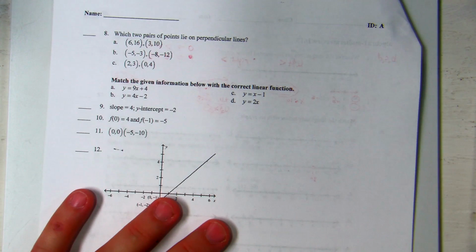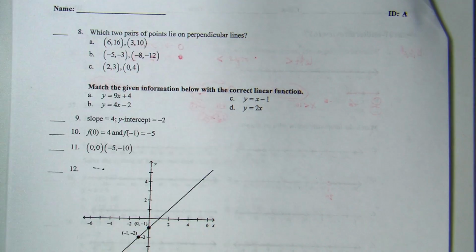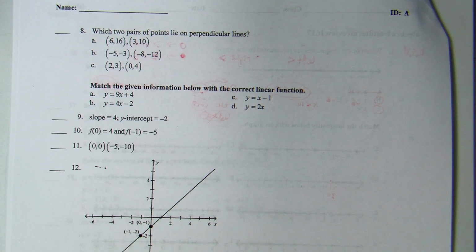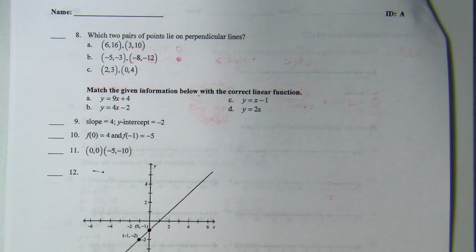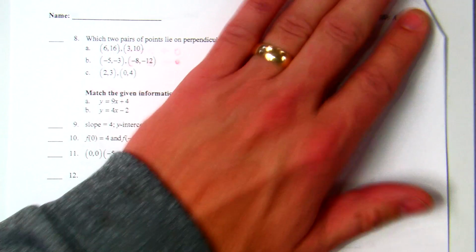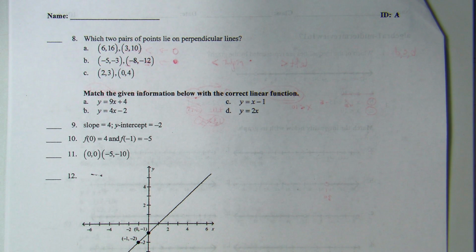Okay, let's move on to number 8. Number 8, we have two pairs of points that lie on lines, or perpendicular lines, we'll say. This is what they're looking for. We've got to find out which ones they are. And this is where we're going to have to take what we're given and apply a formula that works for what they give us. Right? In this case, they give us 2 points.